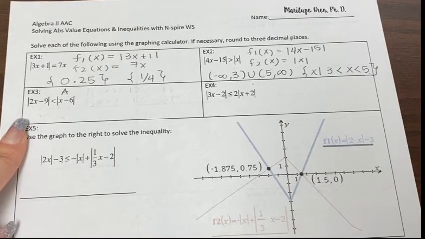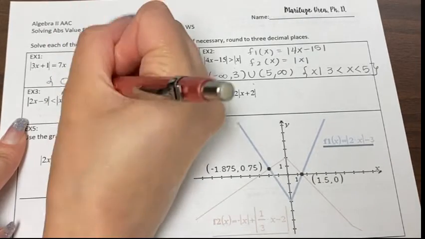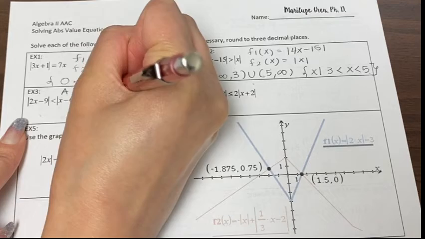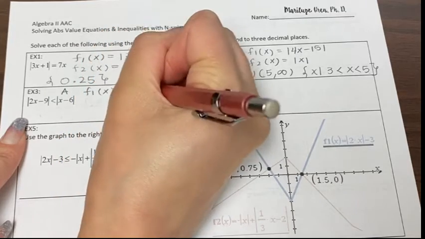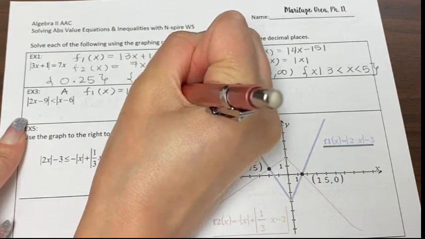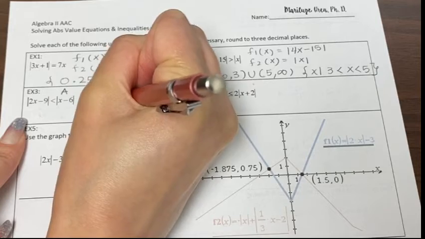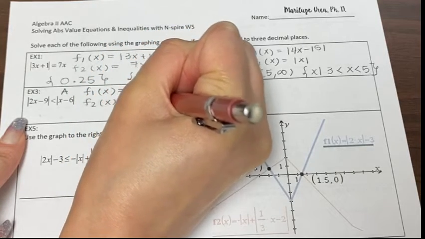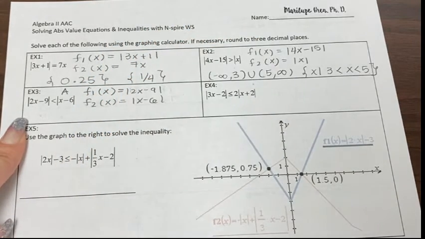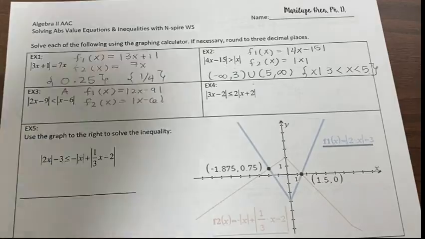The first thing, obviously, that we're going to do again is put in my calculator f1 as the absolute value of 2x minus 9, and f2 is going to be equal to the absolute value of x minus 6. Okay, so let's plug that in the calculator and see what happens.